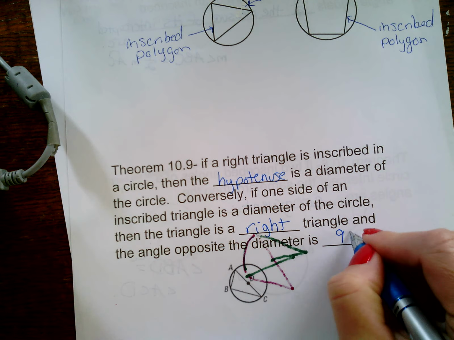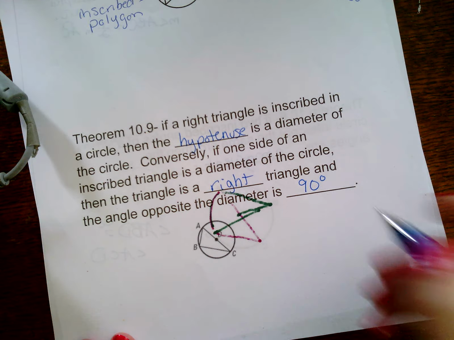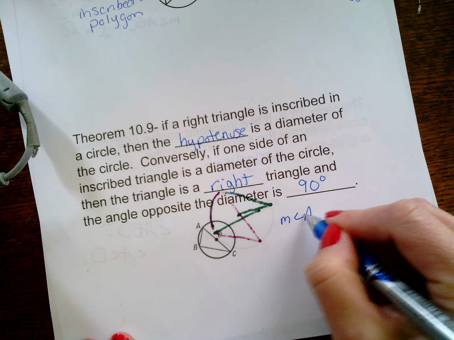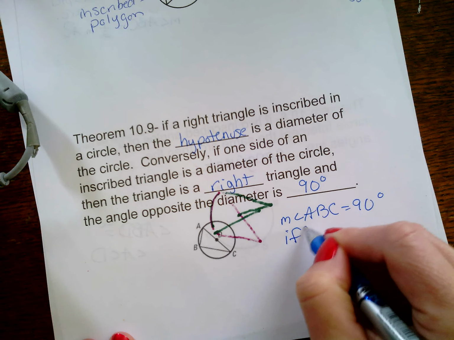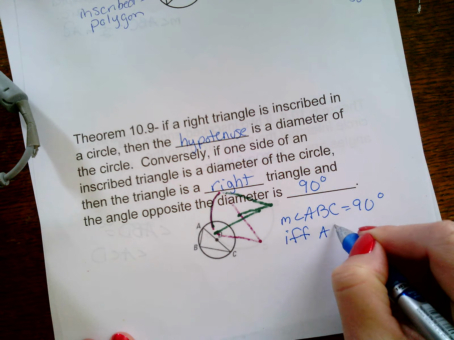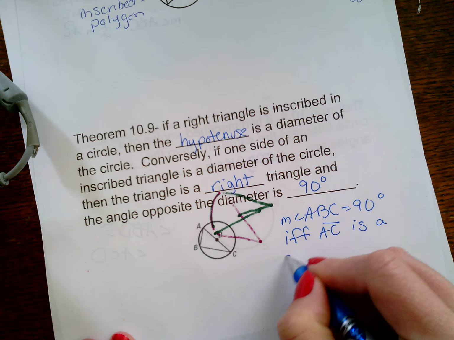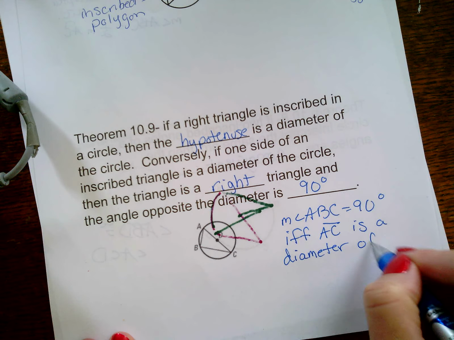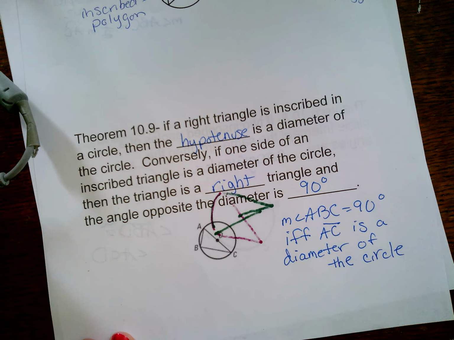If I look at this triangle, this is a biconditional theorem. So the measure of angle ABC equals 90 degrees if and only if AC is the diameter of the circle. Because it's biconditional, both pieces, it can go back or forth.